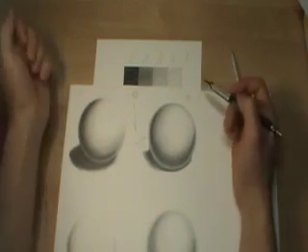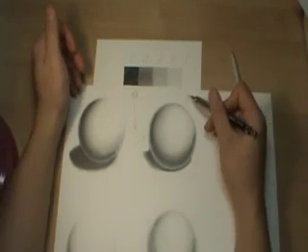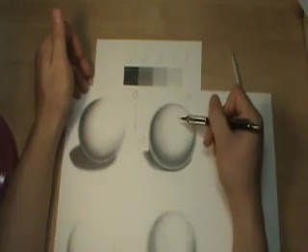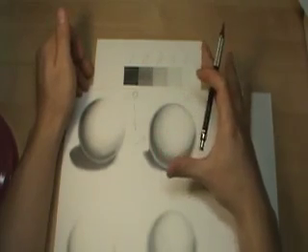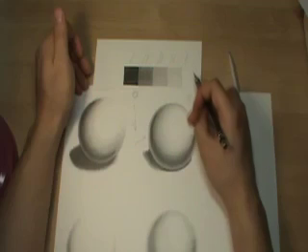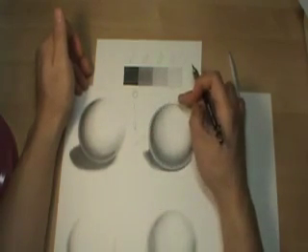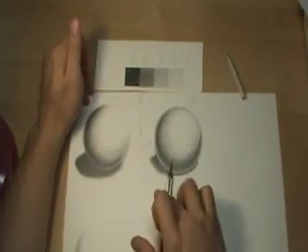And that's it. Those are the 5 elements of shading. You notice they're pretty easy to remember. You just think, okay, there's the light source. The full light is where the light hits the object directly. And as it moves out from that area, it gets gradually darker. So first you have the halftone, and then you get to the shadow edge, and then you have the reflected light, and then lastly you've got the cast shadow.